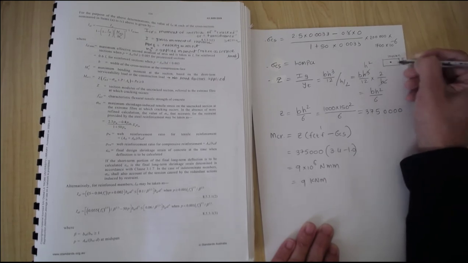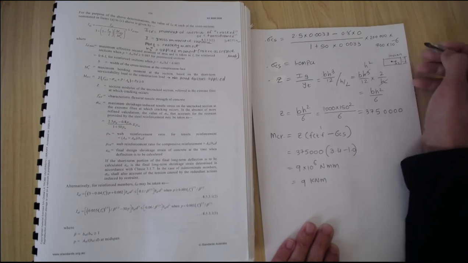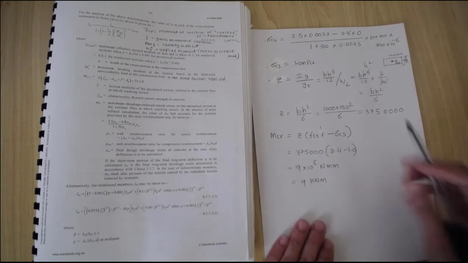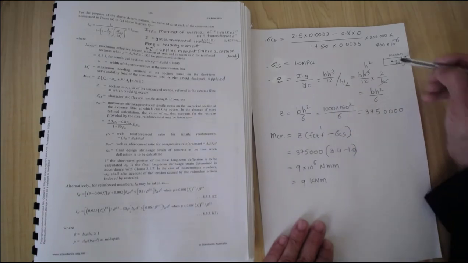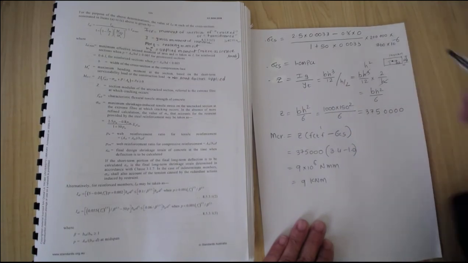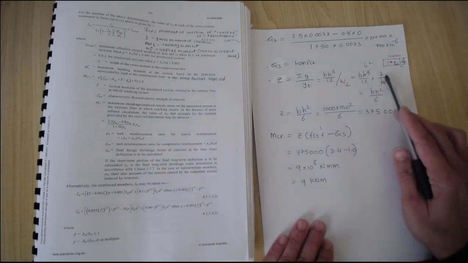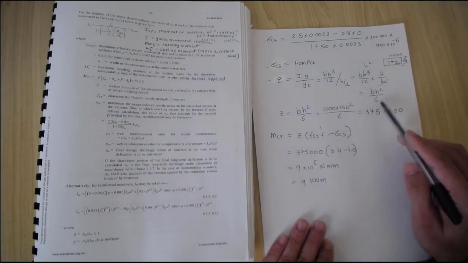So from the centroid to the tensile reinforcement, that YT is h by 2. So let's say your h is 150 millimeters, so that h by 2 is given here, from the centroid to here. So that will have bh cubed over 12 times 2 over h, so you have bh square over 6.